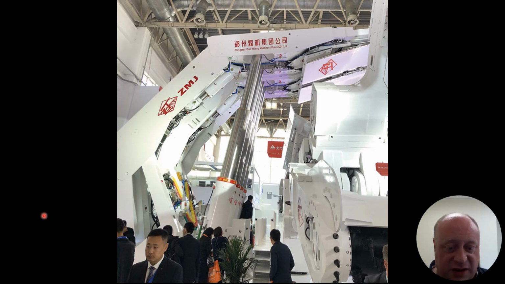There's another picture of a ZMJ shield. The tallest shields in the world are made in China. I'm sure this guy is not 6 feet tall, but he's more than 5. And you can tell by his scale the size of these shields. These were basically 20 foot tall shields, right?